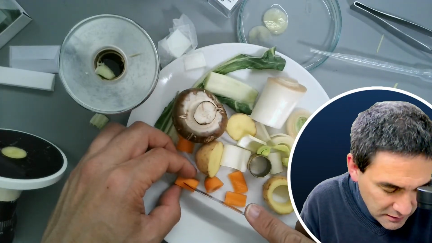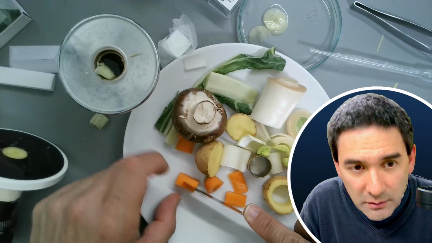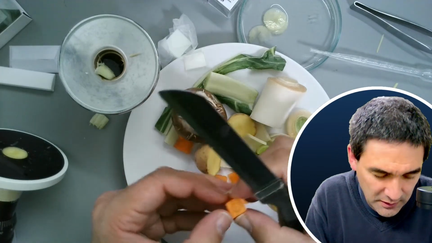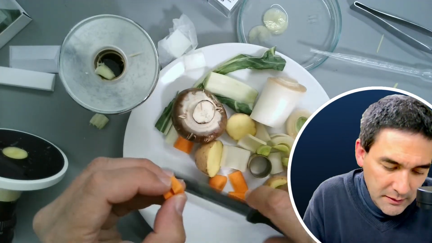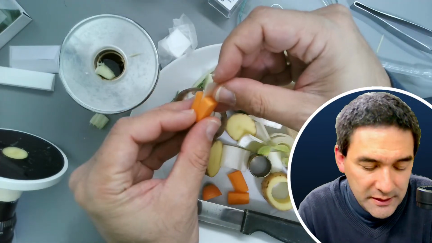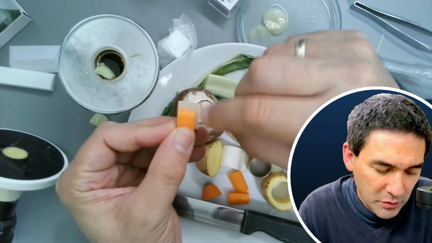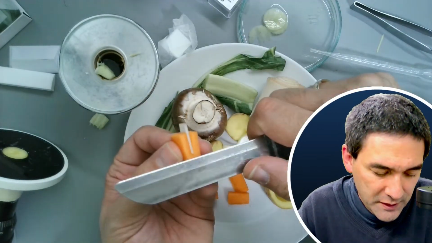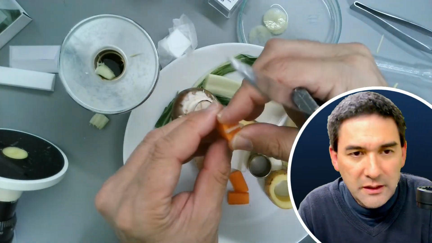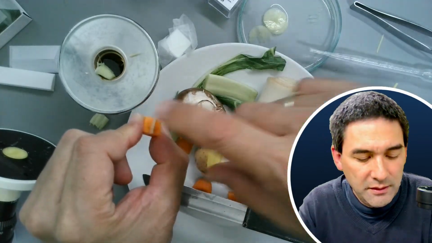I basically cut it up to here, and I keep it connected here. And then I will put it in here like this. It's a little bit too large over here, so I might remove this. So the carrot essentially has now become the holder for this thinner specimen.